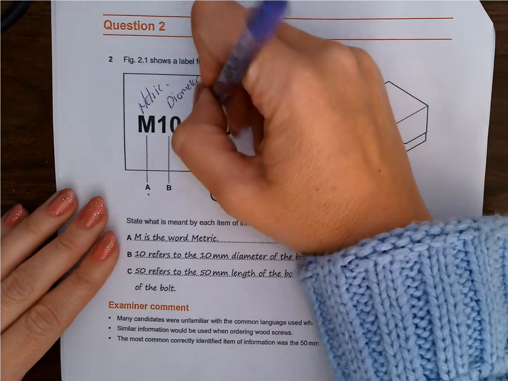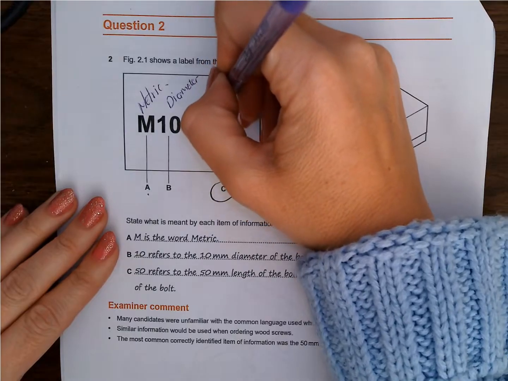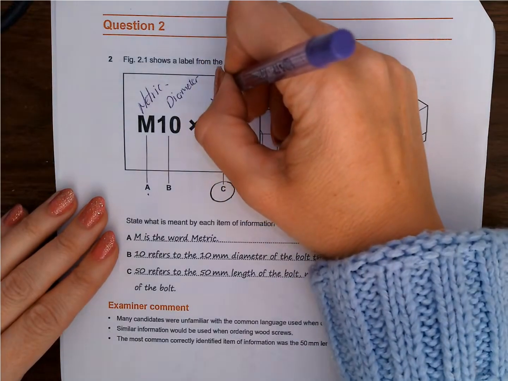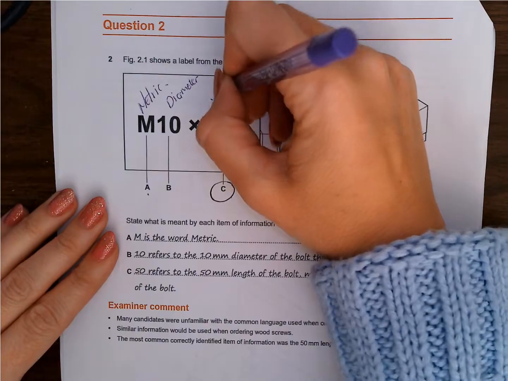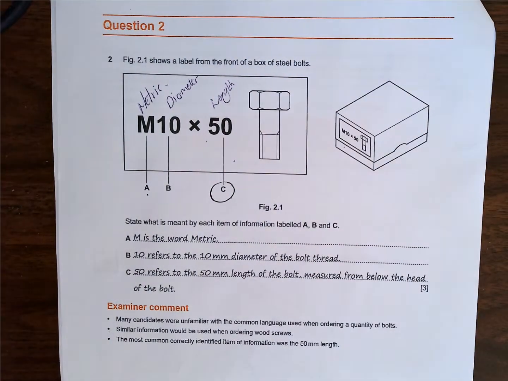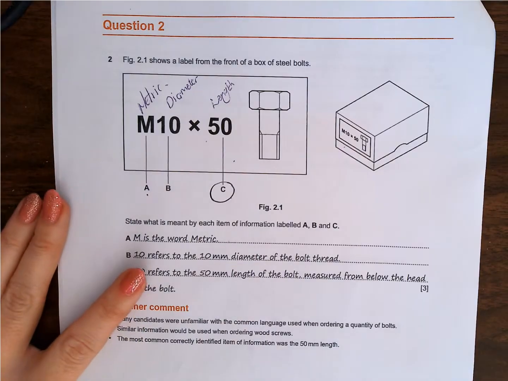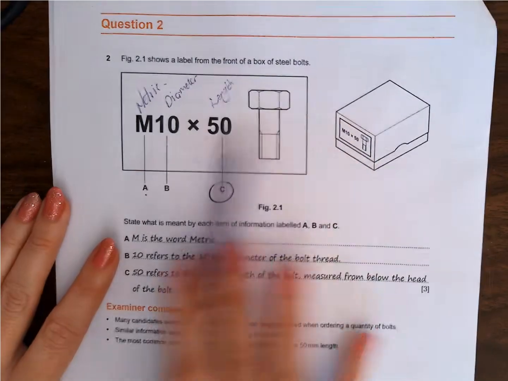So this is length. What you should focus on here is your standard fastener terminology. This could be other materials as well.